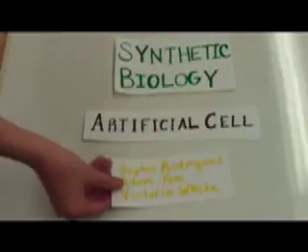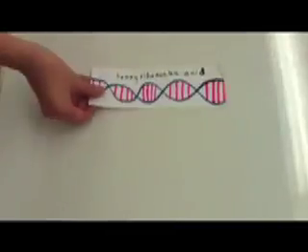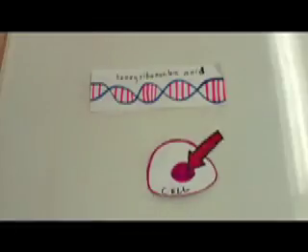Synthetic biology, the artificial cell. What is DNA? DNA is deoxyribonucleic acid, which is the building block of life. It is stored in the nucleus of the cell.